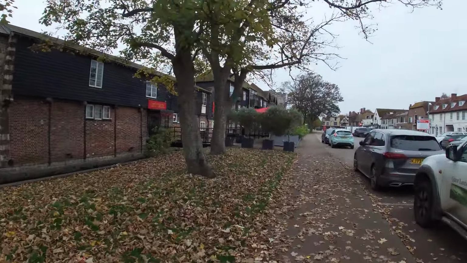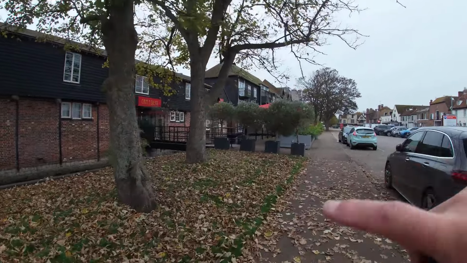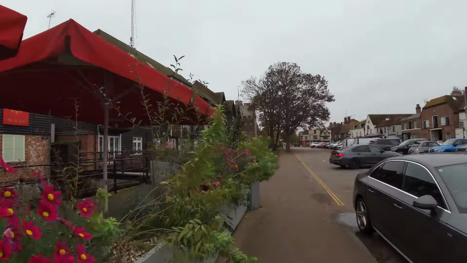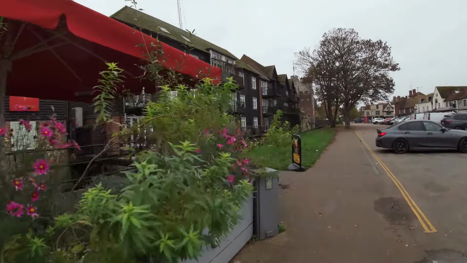So what I'm thinking is maybe stand on the bridge, the second one along, and take a shot of the river with the bridge, from the bridge, and hopefully capture something nice.